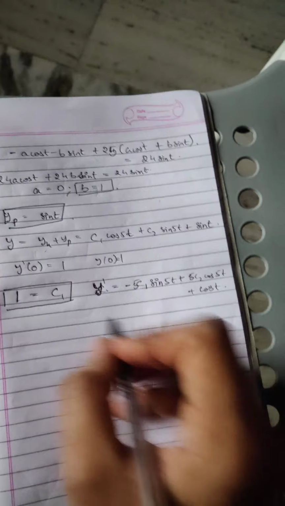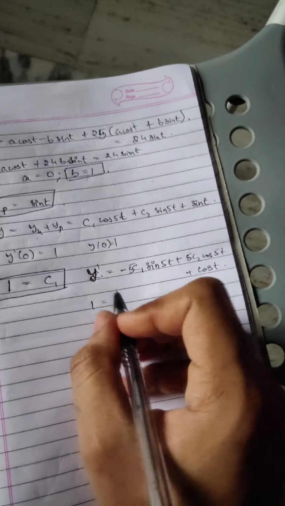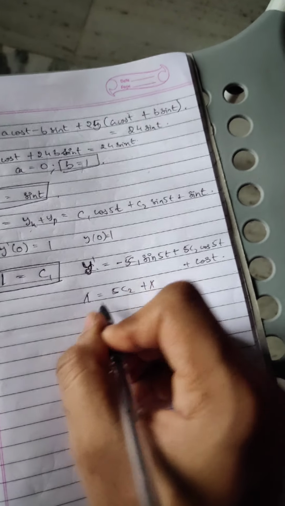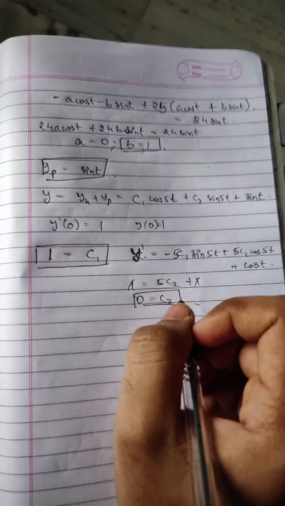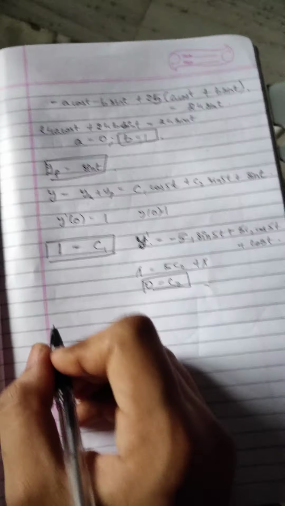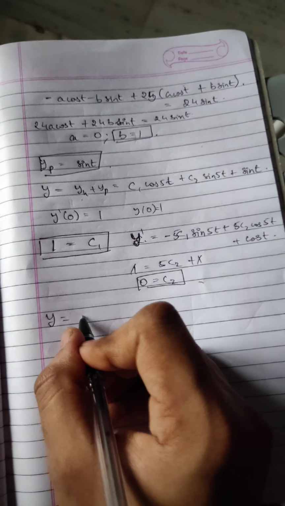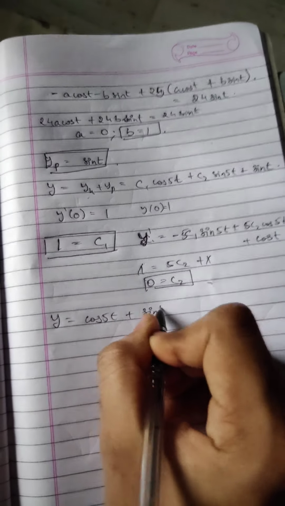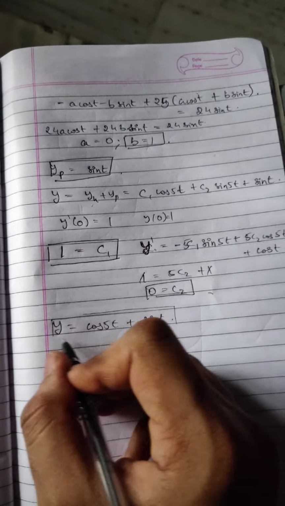Now y dash of 0 is 1, so this becomes 0 and these both stay, so 1 equals 5c2 plus 1, and c2 is 0. Our c1 and c2 are 1 and 0 respectively. So let us again get the value of y: c1 is 1, so y equals cos 5t plus sin t.